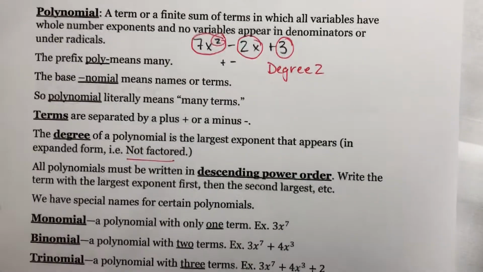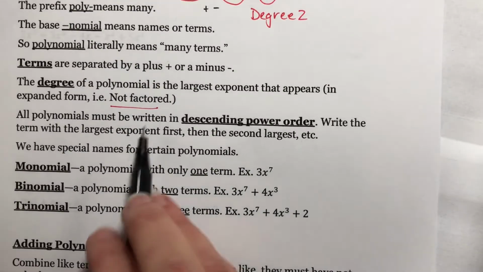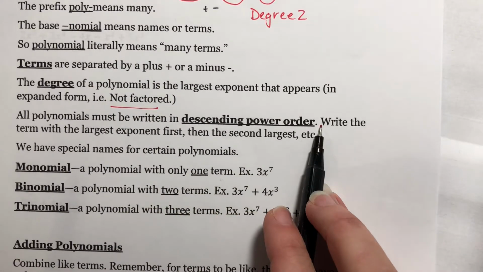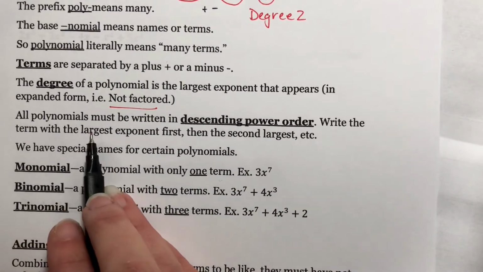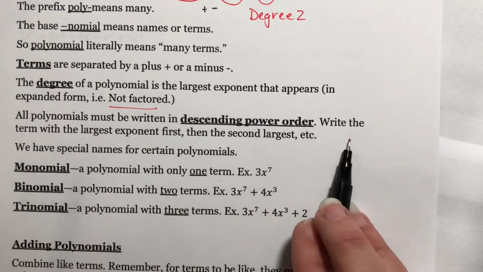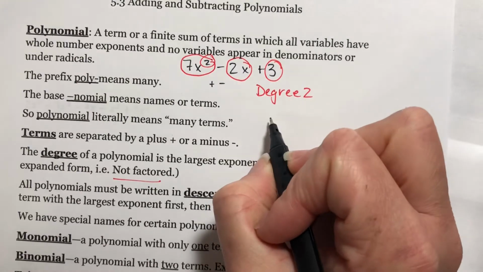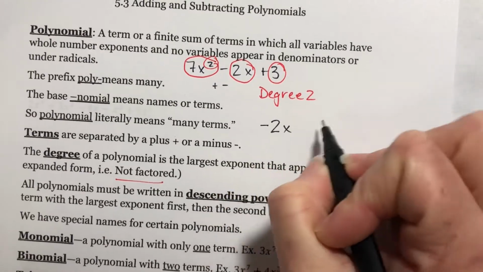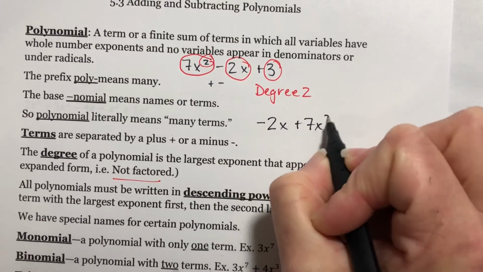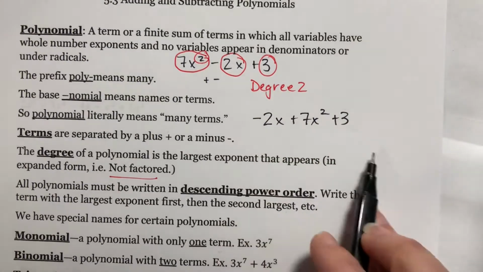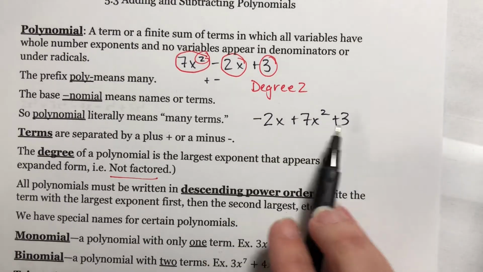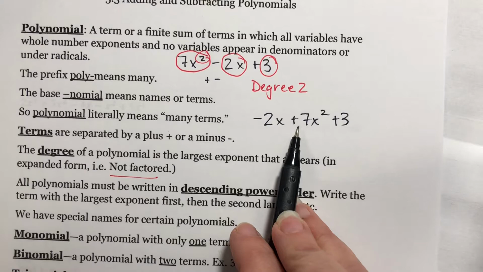All polynomials must be written in descending power order. That means you write the term with the largest exponent first and then the second largest and so on. So if this were my polynomial, it would not be proper to write negative 2x plus 7x squared plus 3. Numerically, it's the same, but it's not in the proper order. Your largest exponent needs to come first.